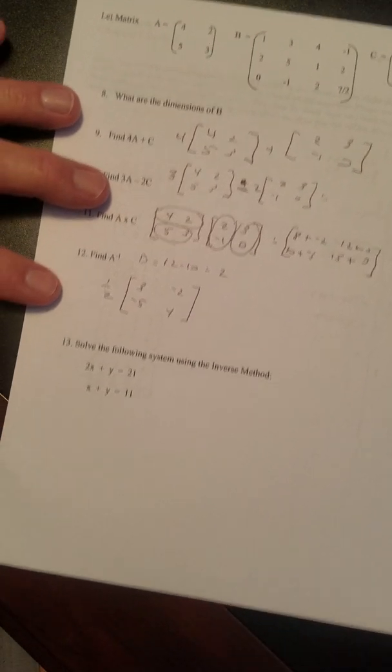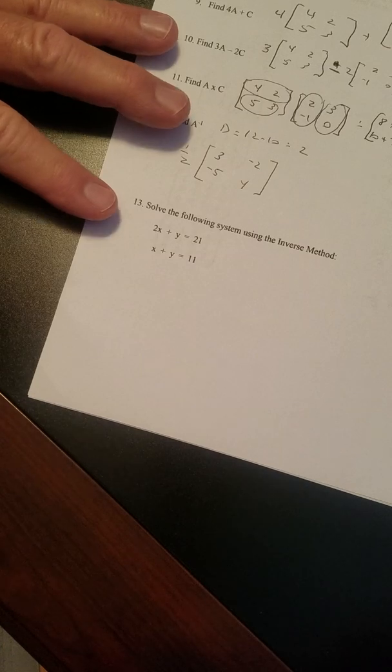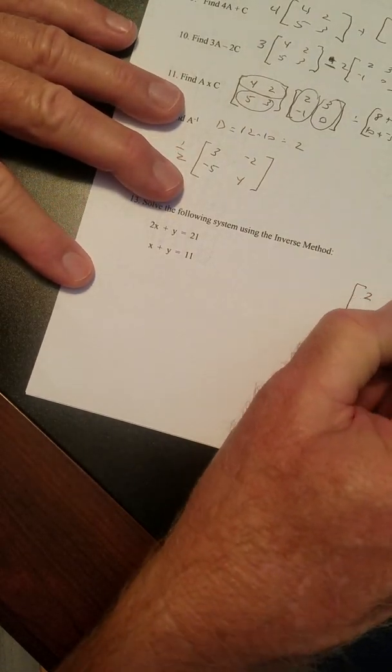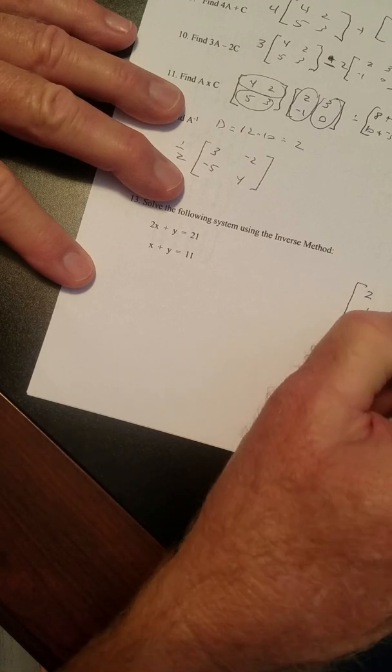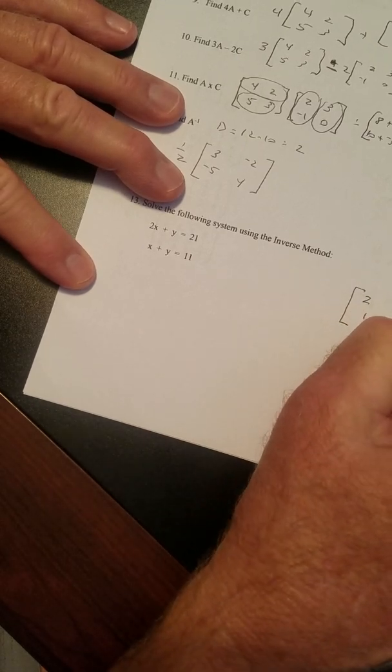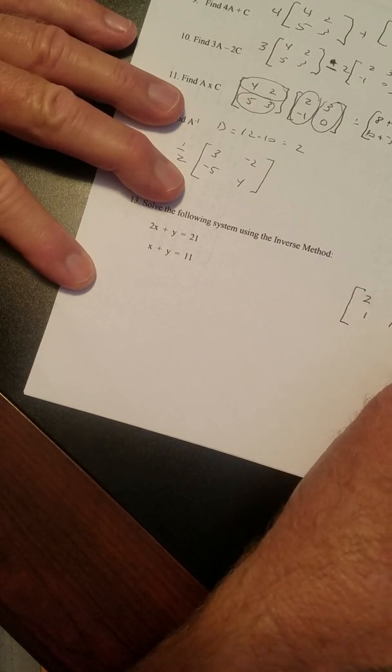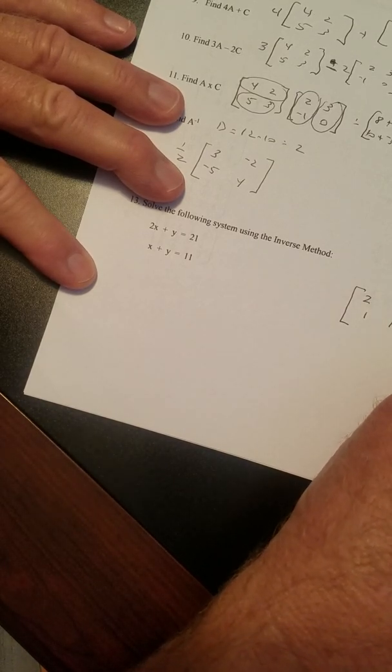And the last one says solve using the inverse method. If we set this up to begin with, you have [2, 1; 1, 1] times [x; y] equals [21; 11].